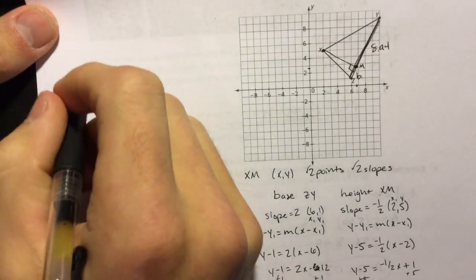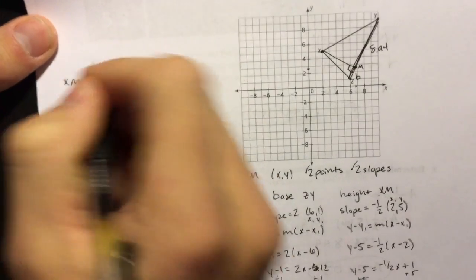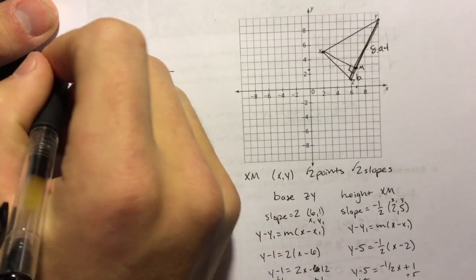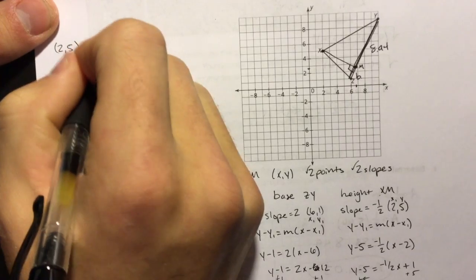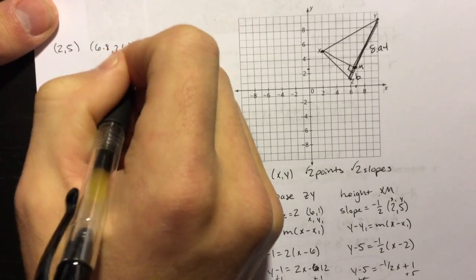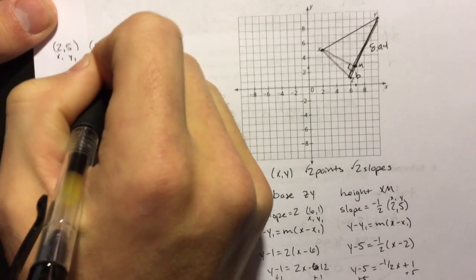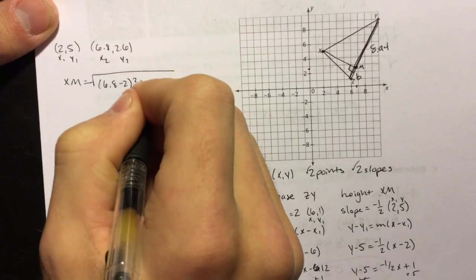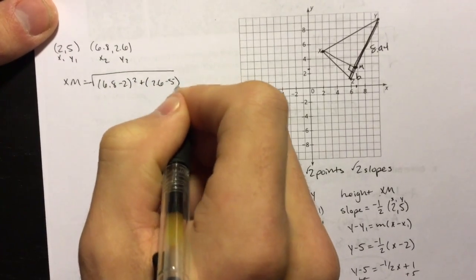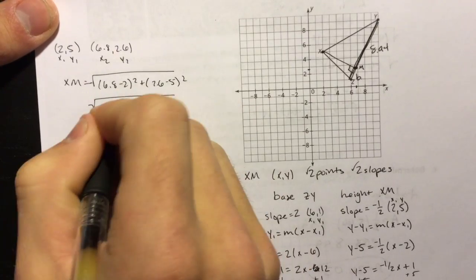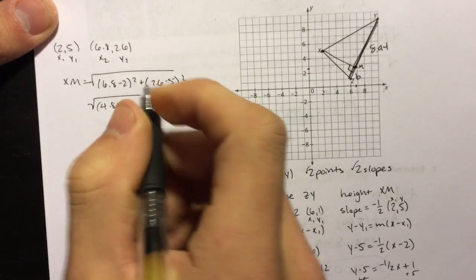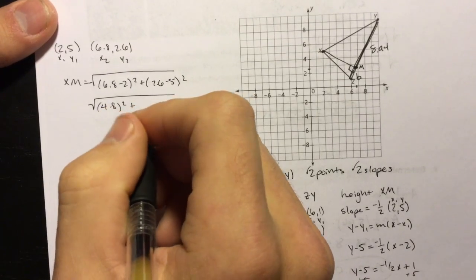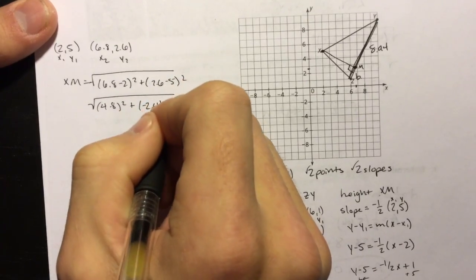So now I'm going to go over here and define the length of XM. I'm going to do some distance formula. X is at 2, 5, and then our new point's at 6.8, 2.6, x1, y1, x2, y2. So 6.8 minus 2 squared plus 2.6 minus 5 squared, 4.8 squared plus 2.6 minus 5 is going to be negative 2.4, 2.4 squared.